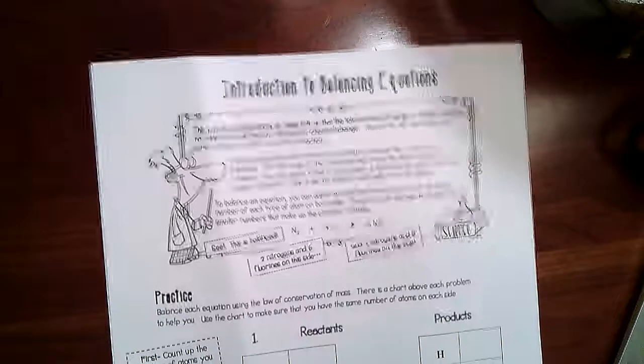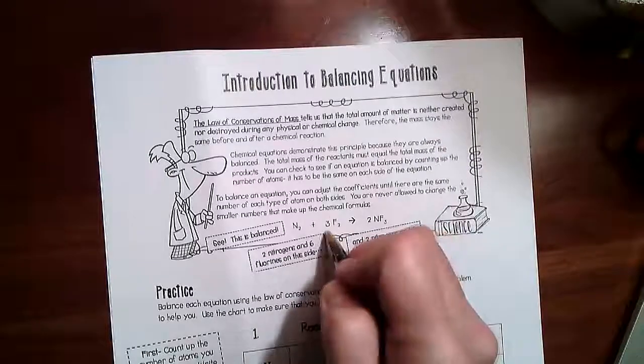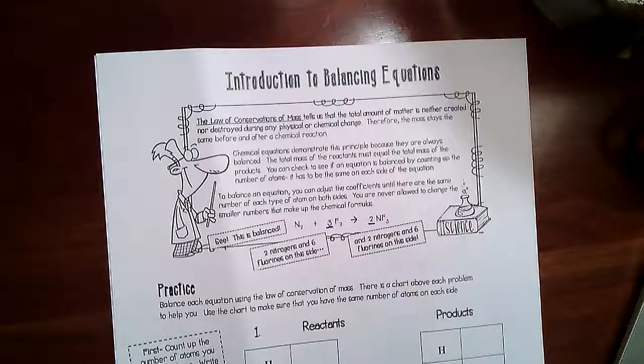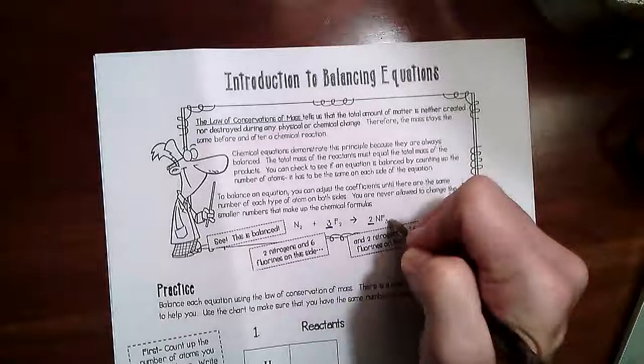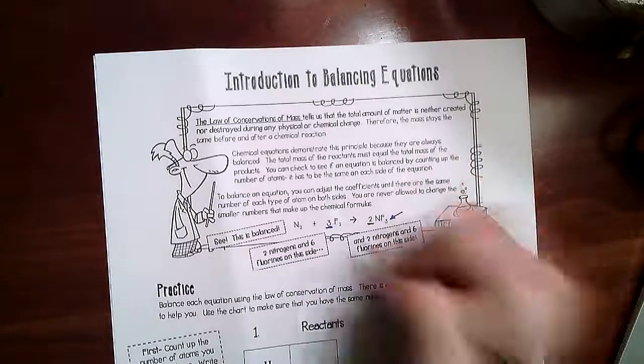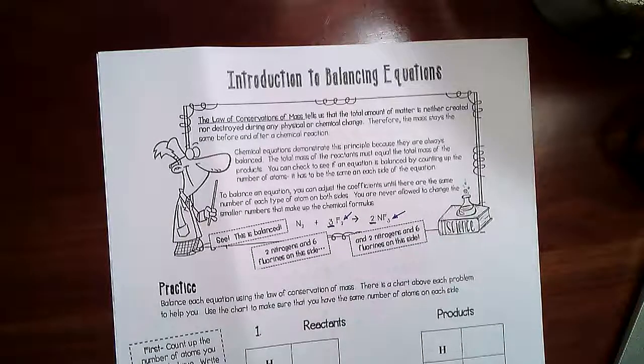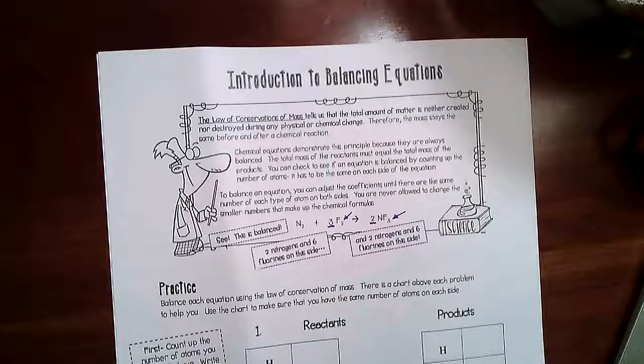When we balance a chemical equation, it's okay to change the coefficients, or these numbers in front of the chemical. It's never okay to change the tiny little numbers to the right of a chemical symbol, because if you do that, then you're changing the type of chemical that you have.